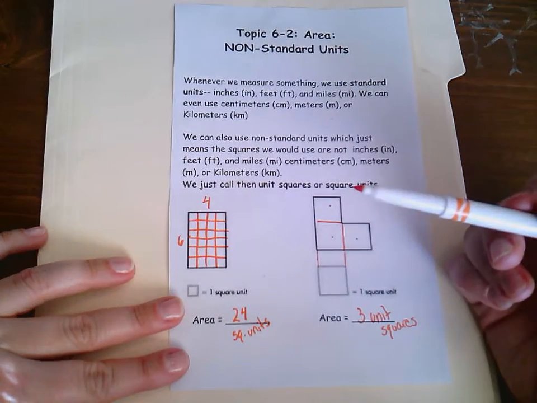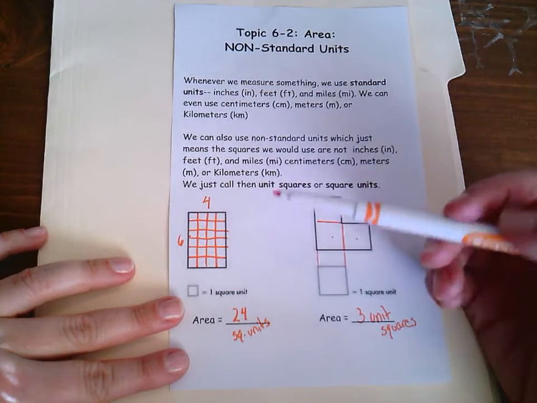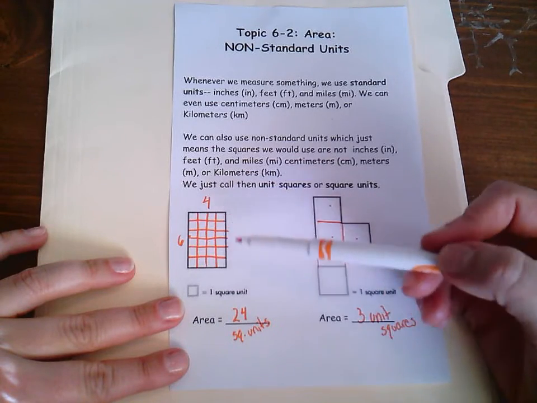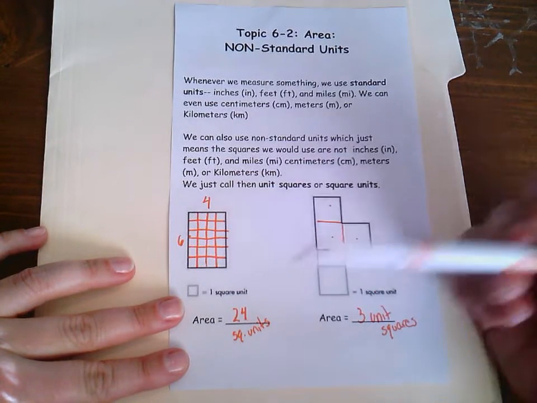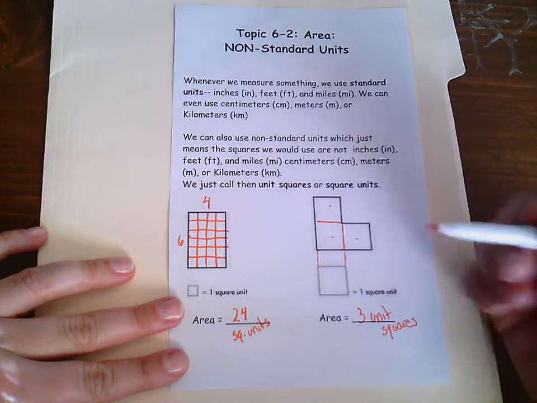I noticed that when I first started doing this, I definitely needed to erase several times because my squares would either be too large or too small. But with some practice, I started getting really good at this, and so will you.